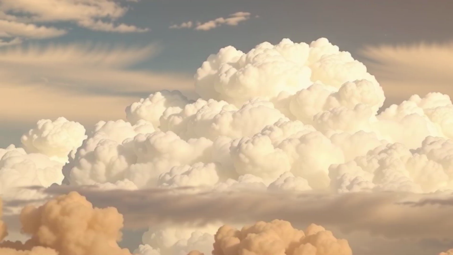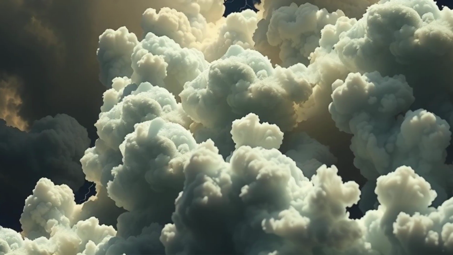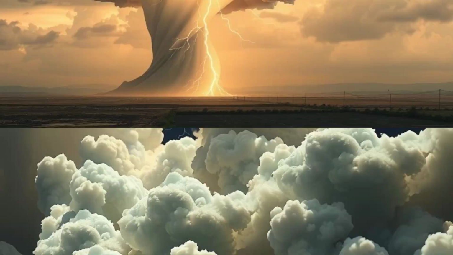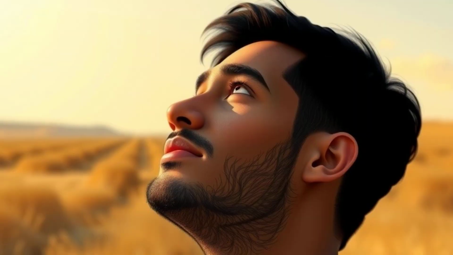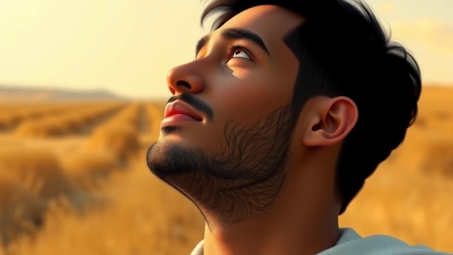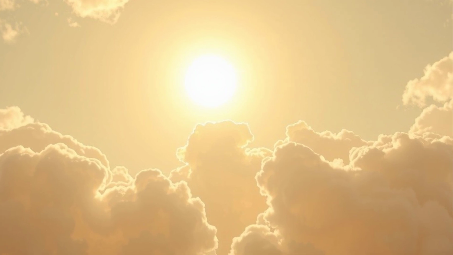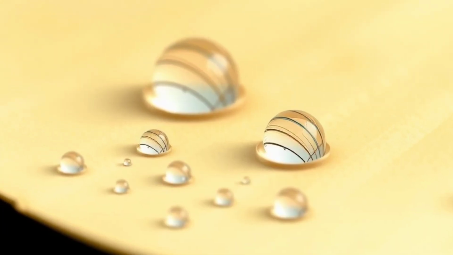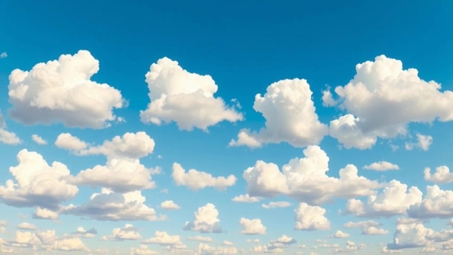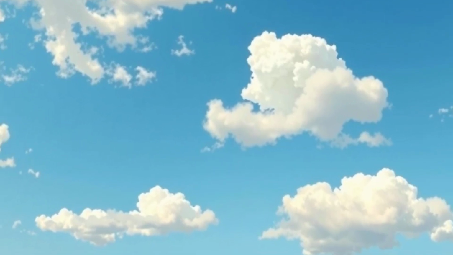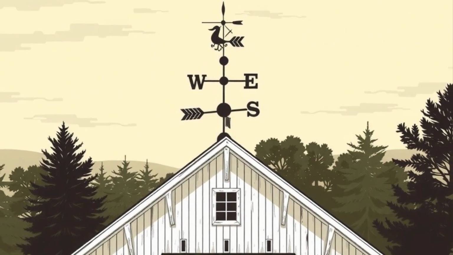And of course, there's the mighty cumulonimbus clouds, those towering thunderstorm clouds that can bring rain, lightning, and even tornadoes. So the next time you look up and see clouds in the sky, you'll know that they're the result of warm, moist air rising, cooling, and condensing into tiny droplets. And depending on the type of cloud, you might even be able to predict the weather. Clouds are pretty amazing when you think about it, right?